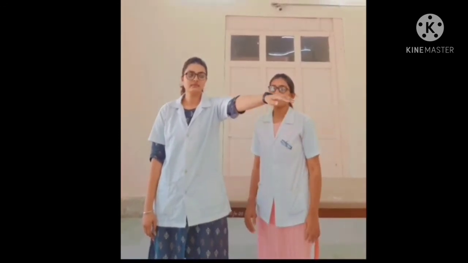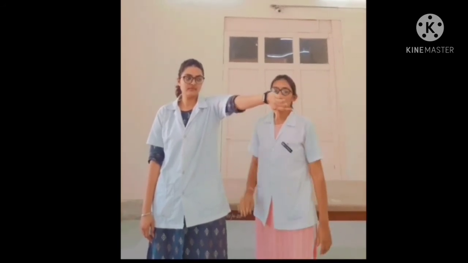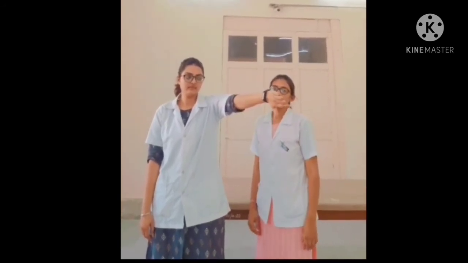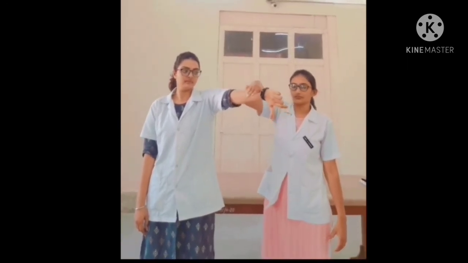Empty can test, also called Jobe test. Patient position: standing. How to perform? Ask the patient to elevate the arm into 90 degrees of forward flexion in the scapular plane. Then fully internally rotate, so the thumb points towards the floor. Then give downward pressure to prevent further elevation.